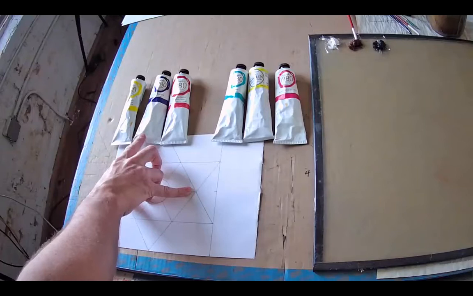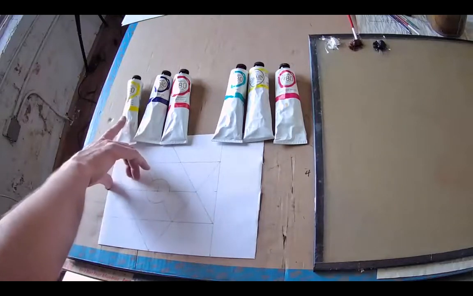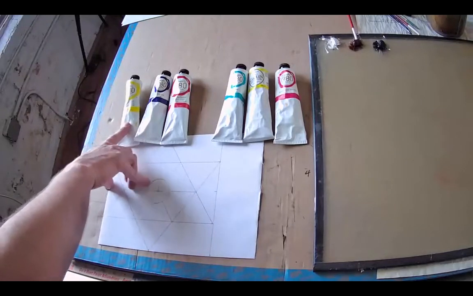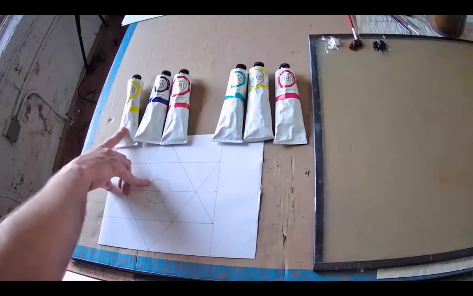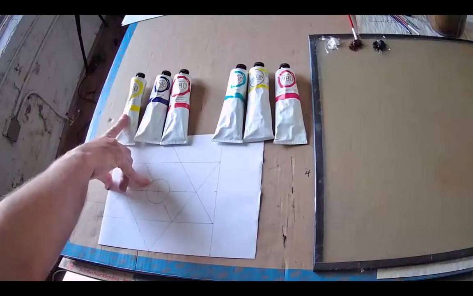Forgive me if I'm not remembering exactly the colors I asked you to buy. By the way, in case anyone wonders what it means when the word hue, H-U-E, is attached to a color name: cadmium colors, colors that come from cadmium, a heavy metal, are expensive.